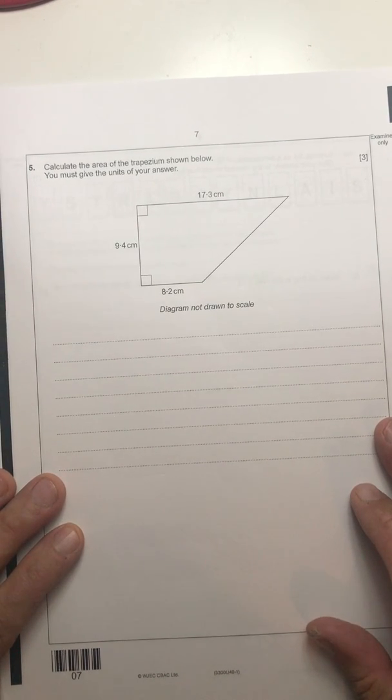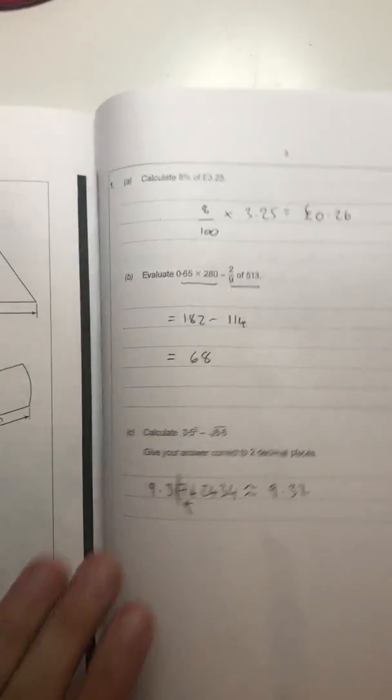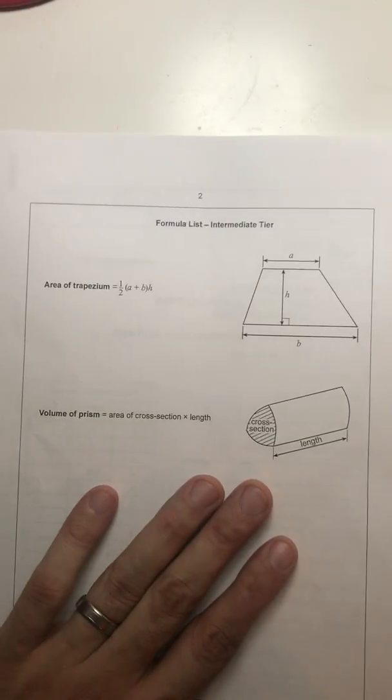Okay, question 5 is a straightforward area question of a trapezium, and you should remember that the formula for the area of a trapezium is given for you at the front.